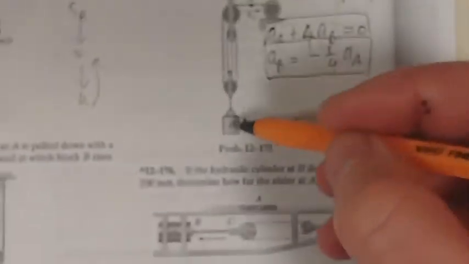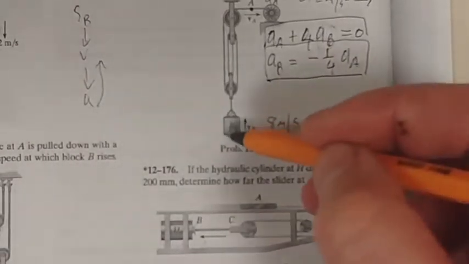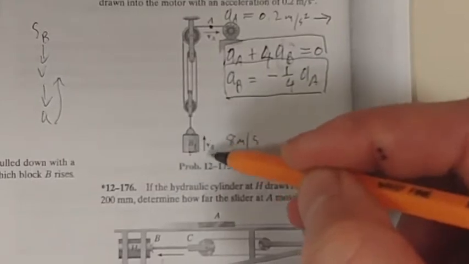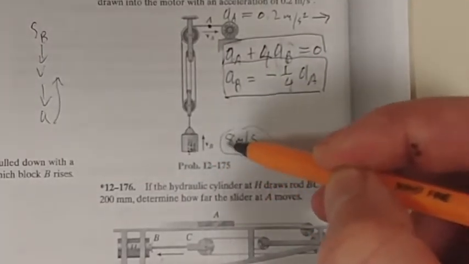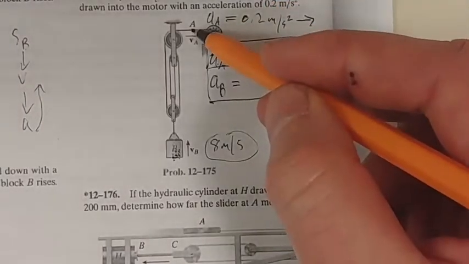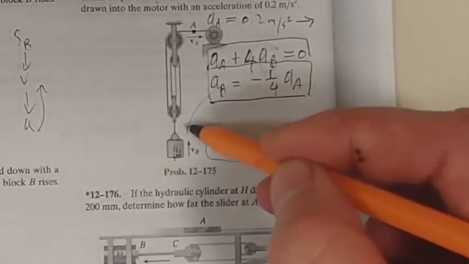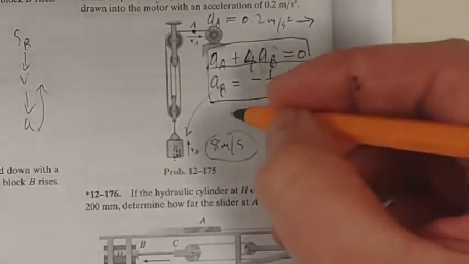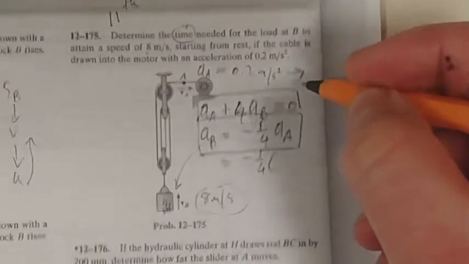So let's calculate now our acceleration of B, because remember, we're trying to find the time it takes for this block B to reach 8 meters per second. If we're only given acceleration information, and we're given the acceleration of A, let's see what the acceleration of B is and see if we can relate it to the velocity of B. So the acceleration of B is minus a quarter, and what is the acceleration of A?